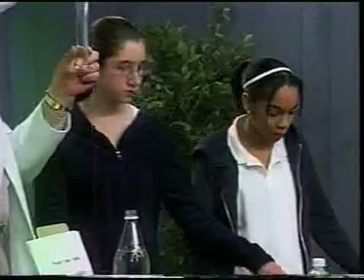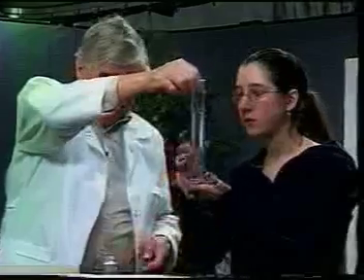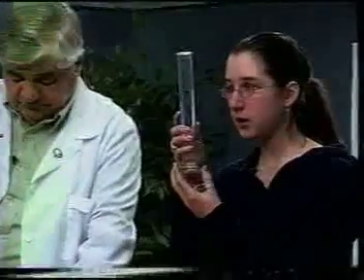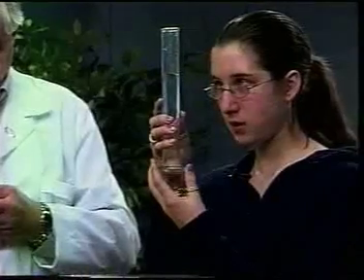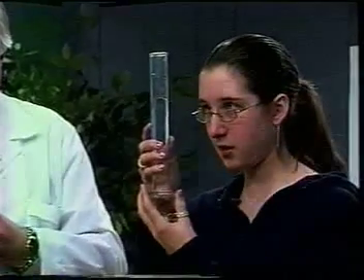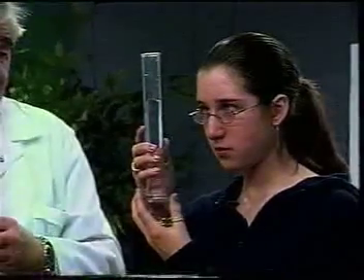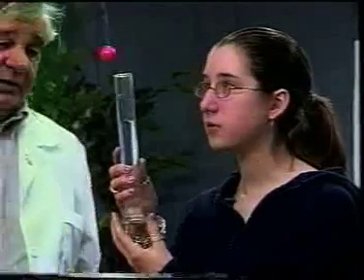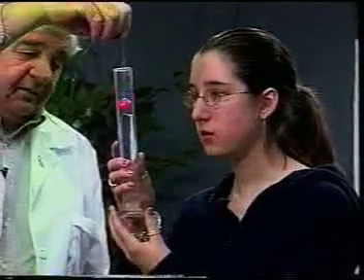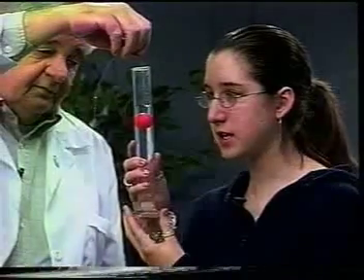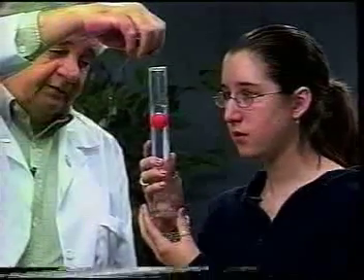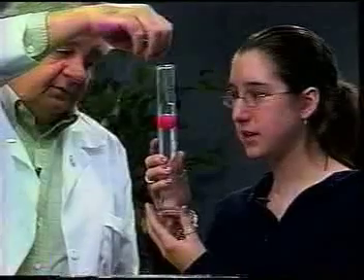So what we need to do is very carefully read that. Is it exactly 90? It is 88. All right, so we have 88 in there now, and it's 98. So what's the volume? 10.